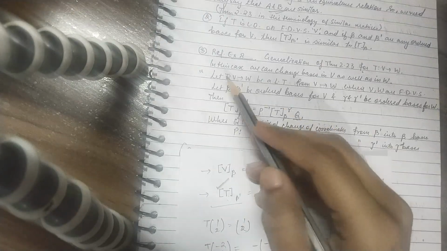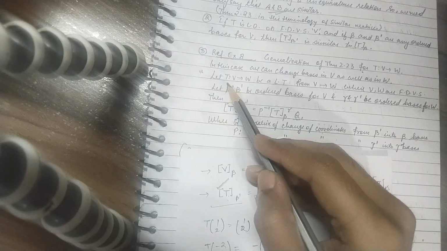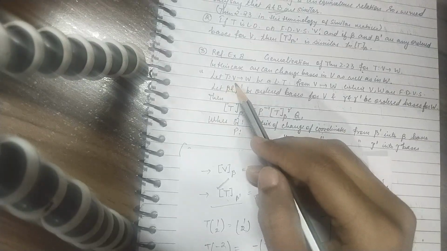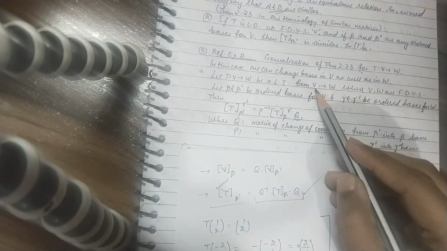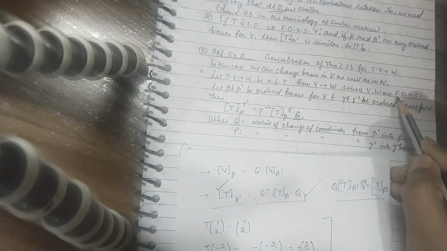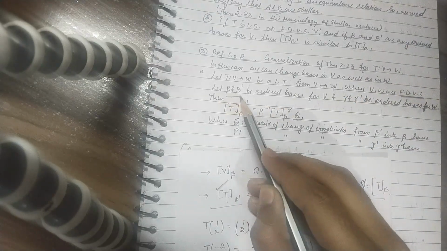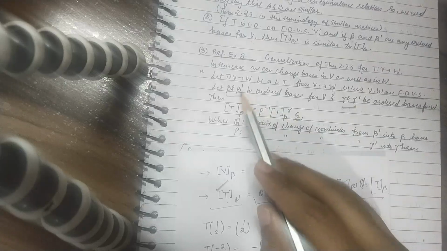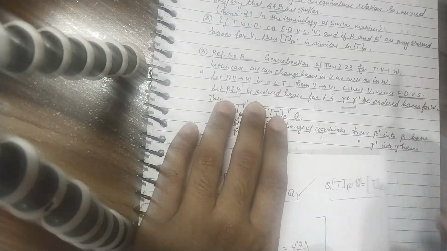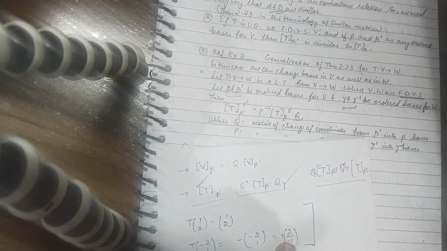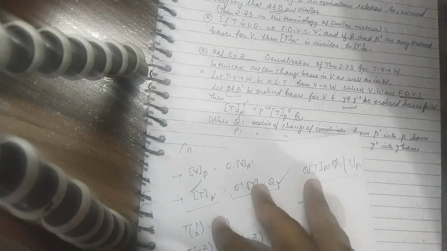The theorem says, let T be a transformation from vector space V to vector space W, where V and W are finite dimensional vector spaces with their respective ordered bases beta, beta dash and gamma, gamma dash. So beta, beta dash are the bases of V and gamma, gamma dash are the bases of W. Here we would be considering the change of coordinates with respect to beta, beta dash and gamma, gamma dash, both of them. So let us study what the theorem says.